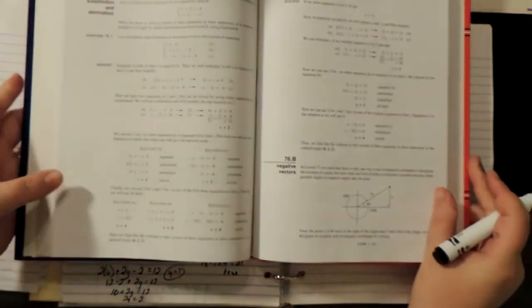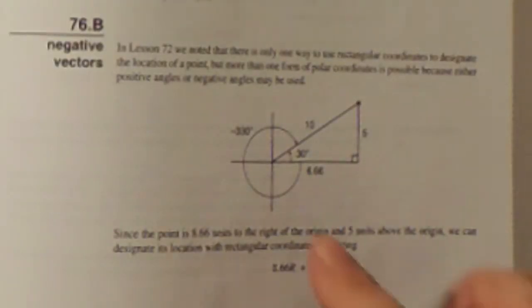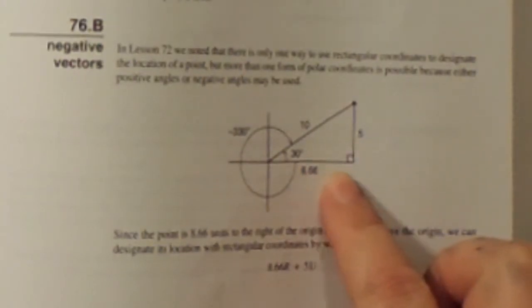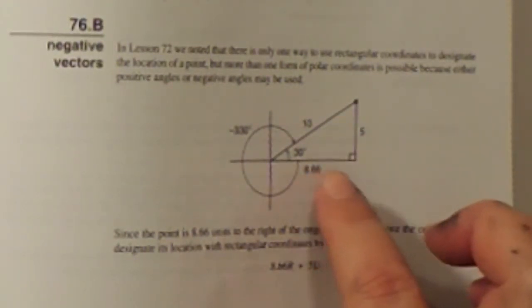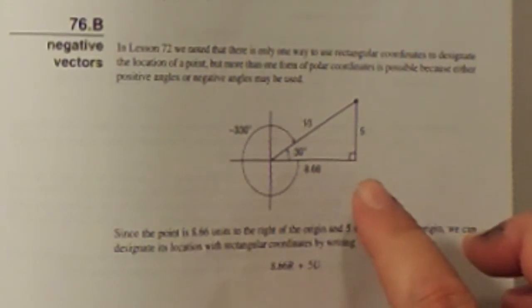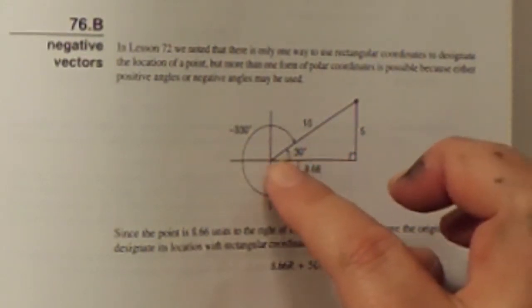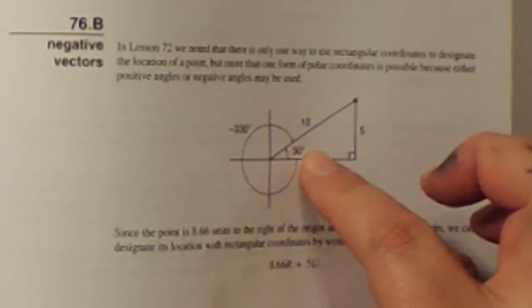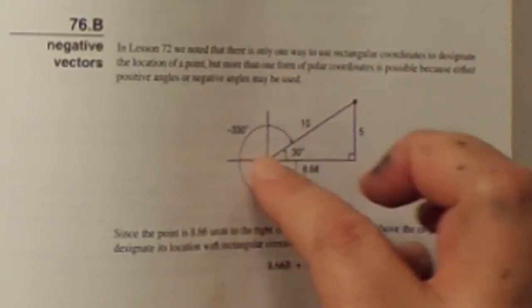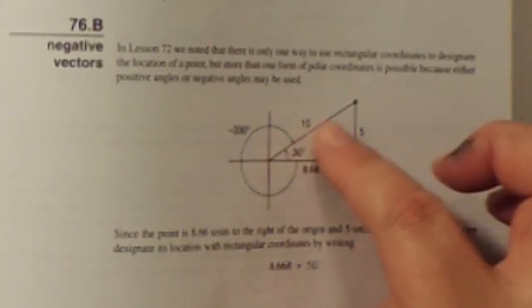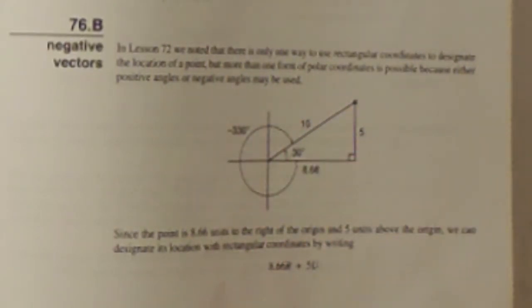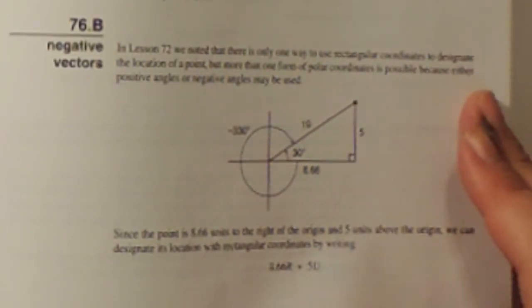So in this picture, we can see that the rectangular coordinates are 8.66 right plus 5 up. In polar coordinates, we could work this out and say that our polar coordinates are 10 at 30 degrees, because this is the 0, so this is 30 degrees up, so this is 10 at 30 degrees, or we could say it's 10 at negative 330 degrees. Okay, so there we learned two ways to do polar coordinates.